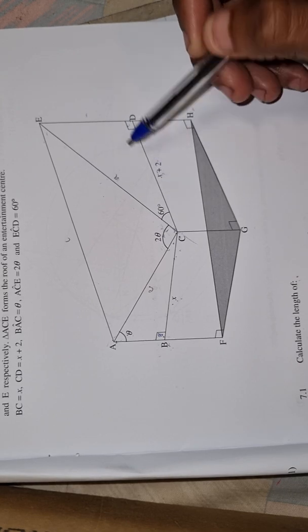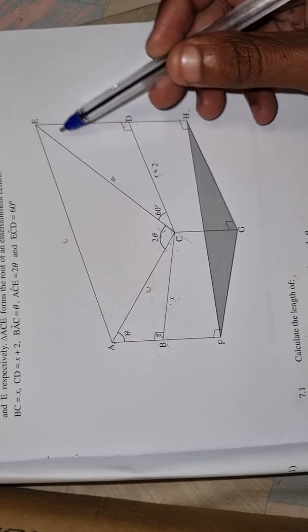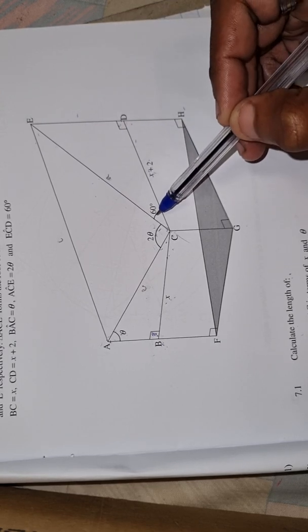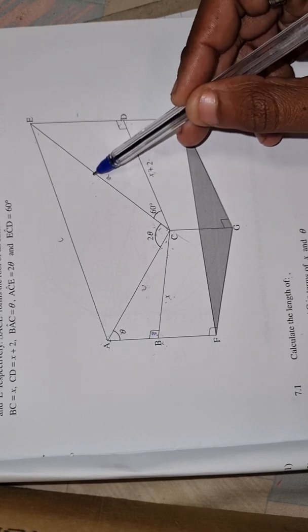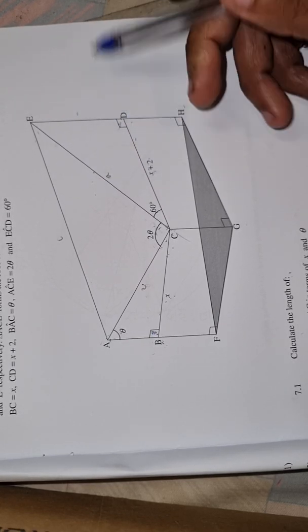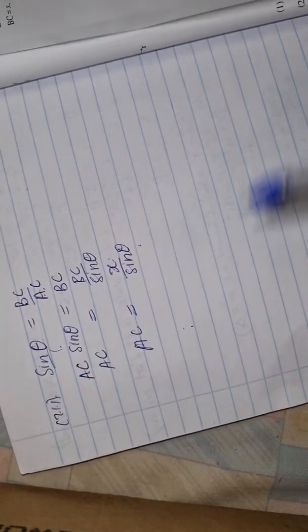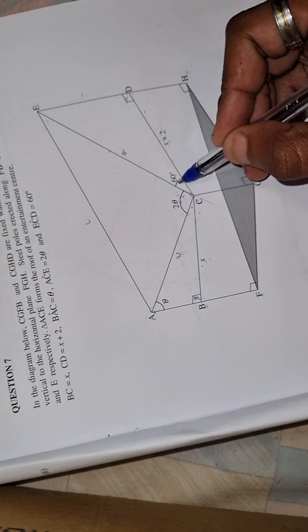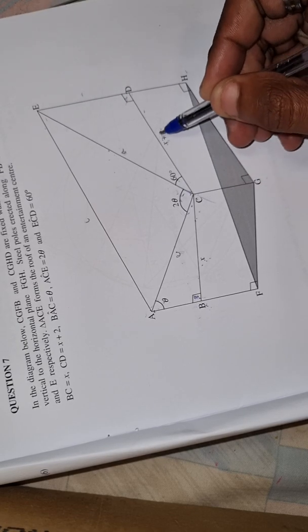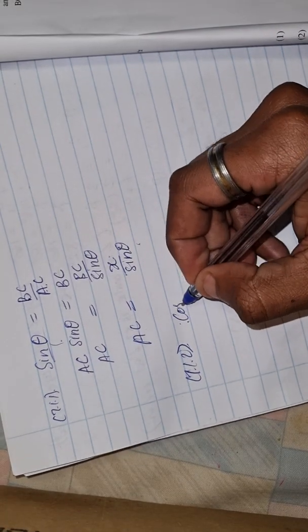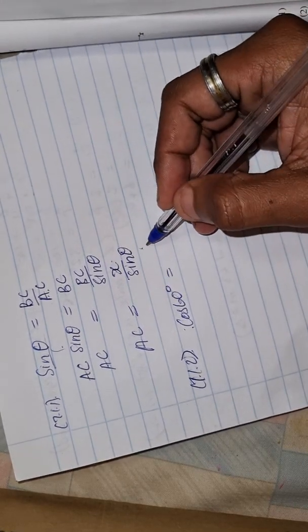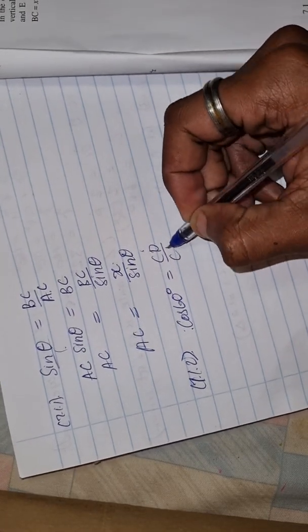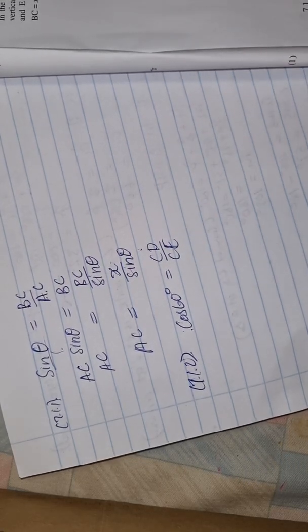So you are given this, you are given that. So we're going to use its hypotenuse, right? And this is adjacent to this angle which is given. So we're going to have adjacent over hypotenuse because it's opposite to 90 degrees. So in order for us to determine CE in 7.1.2, we're going to say cos 60 degrees is equal to adjacent over hypotenuse. Cos 60 degrees is equal to adjacent, in this case CD, over hypotenuse, CE. CD over CE, and we are looking for CE. We're going to make CE the subject of the formula.